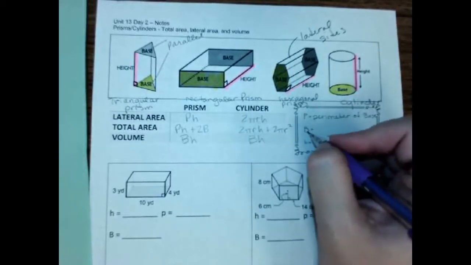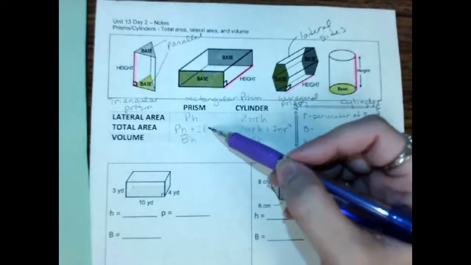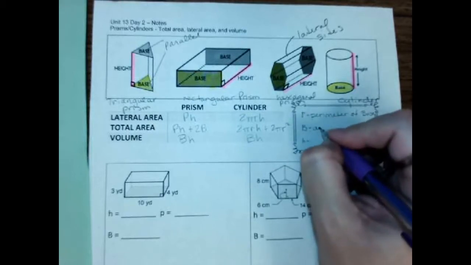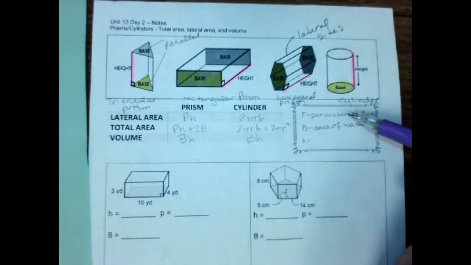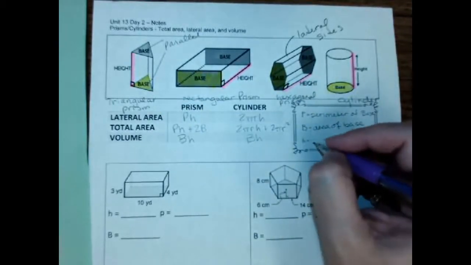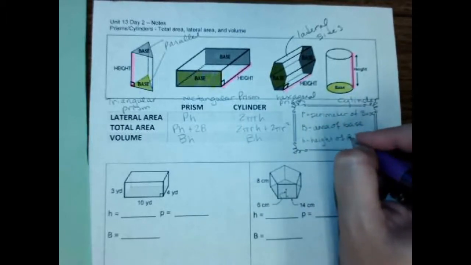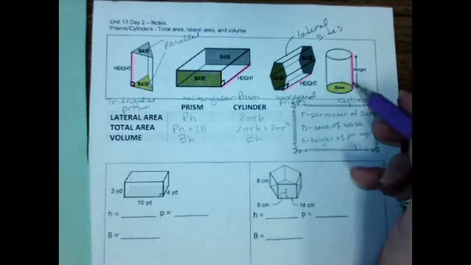Big B, and I always call this big B here, is the area of the base. It's used in these formulas right here. Big B is the area of the base. So once again, I'm just looking for these 2. It's just talking about the yellow part that I highlighted is just the base. And then H is the height of the prism or cylinder. It's the one I marked in pink on mine.